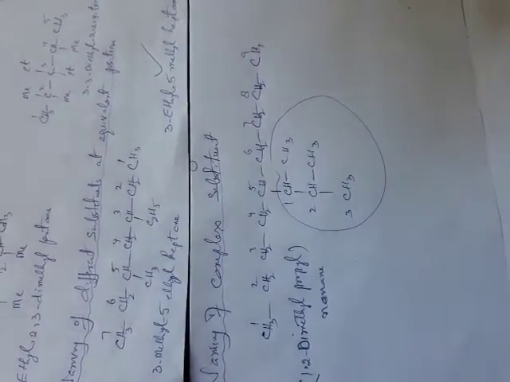Now we have another rule, that is the naming of the complex substituent. If we have a complex substituent present in the parent chain, it is named separately.